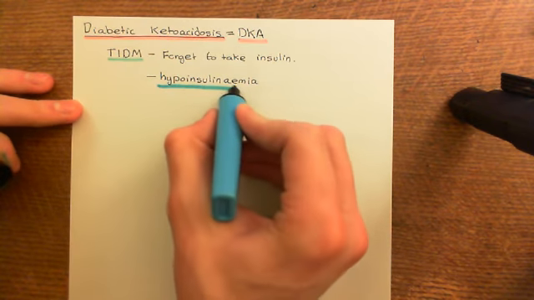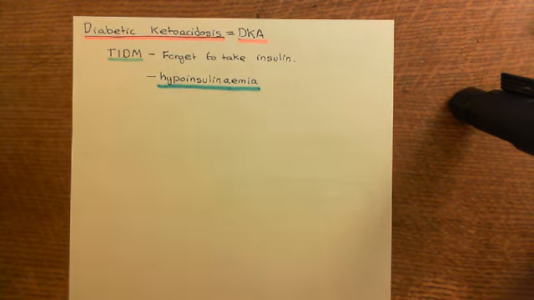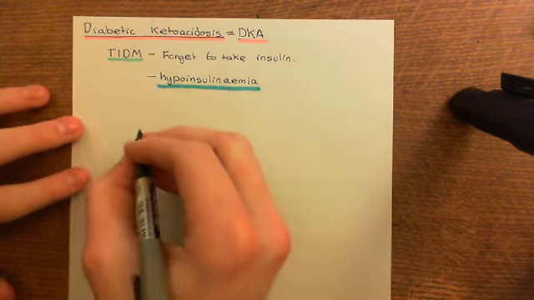Now, if blood glucose is going through the floor, the brain isn't going to have any glucose. So what does the body do? Well, if insulin goes through the floor, then the adipocytes are going to start cleaving up their triacylglycerols and spitting free fatty acids into the blood.